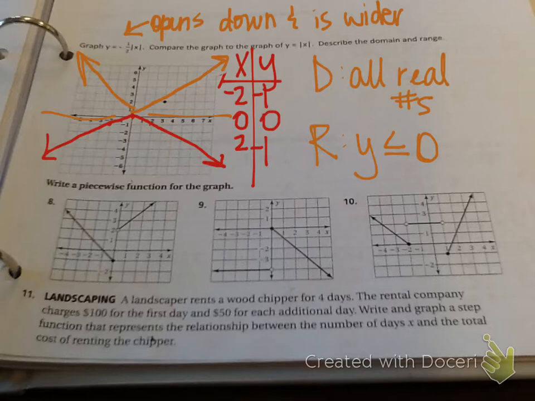Okay, I hope I got everything in to make these notes work for you guys. Go ahead and try 8, 9, 10, and 11. See if you can get those on your own. Writing the piecewise functions. You may have to go back and look at the example that we did.